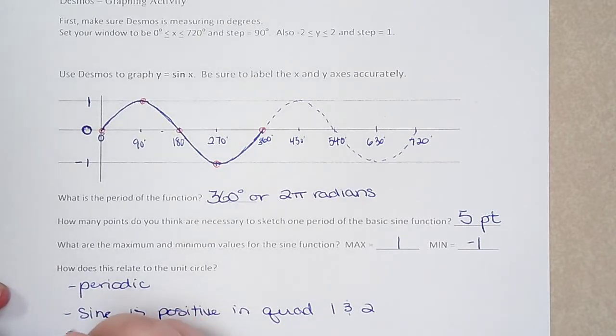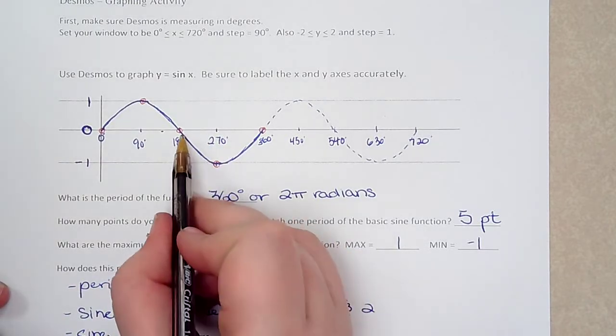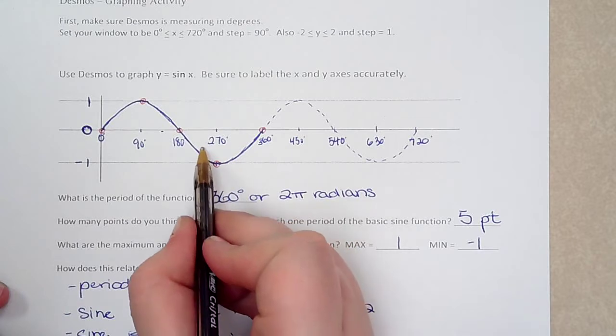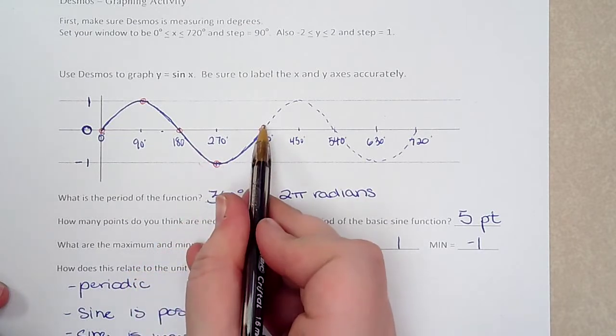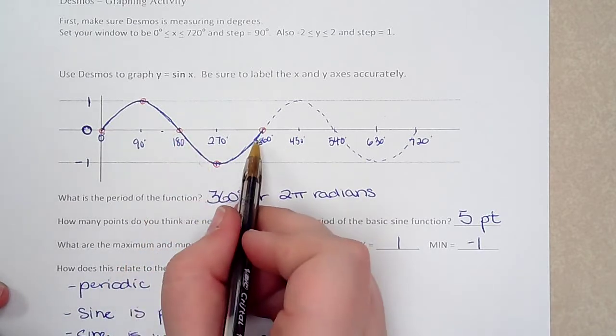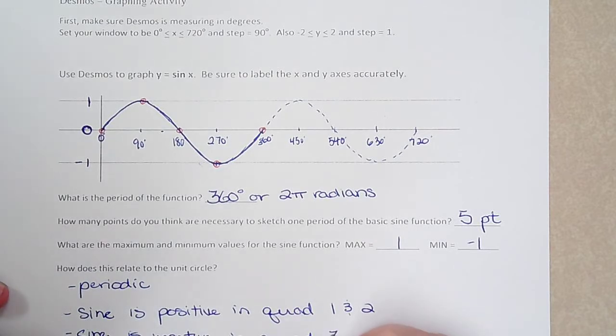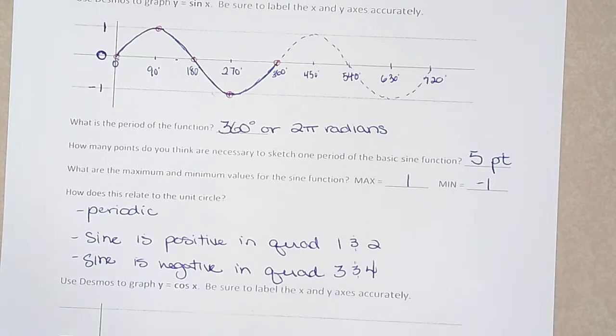And then sine is negative, it makes sense, if we look at our graph, or if we just look at our unit circle, between 180 and 360 degrees. It's below the axis here. It's in the negative zone of numbers between 180 and 360 degrees, and that would be in quads 3 and 4. Yes, my 3s look like my ampersand symbols. I apologize for that.